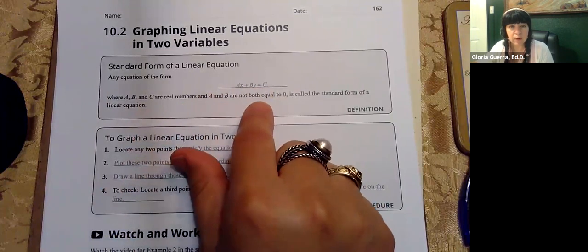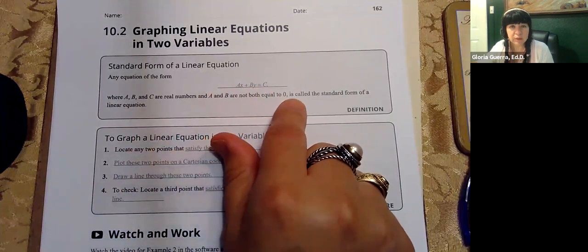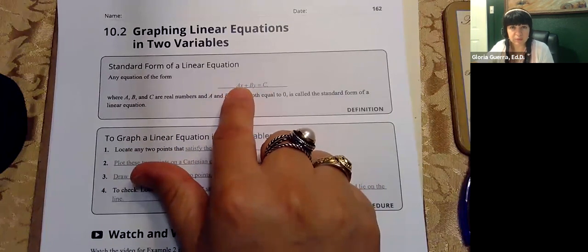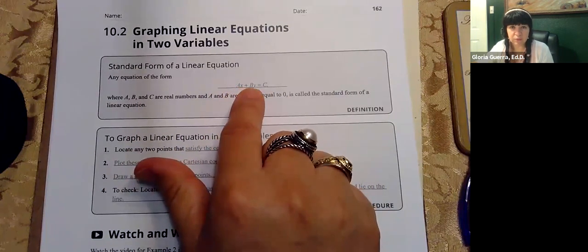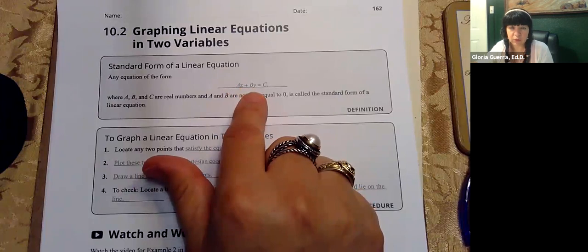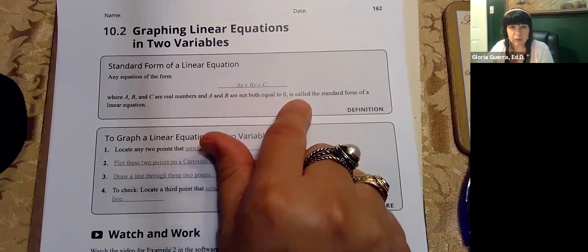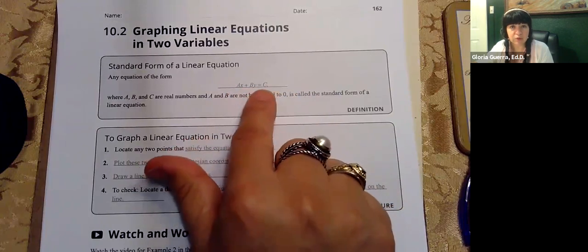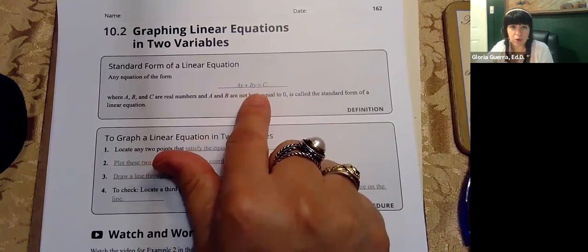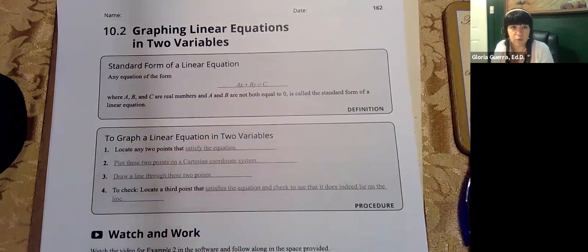A and b are not both equal to 0. Because if they were 0, then anything times 0 is 0 and it falls out, right? Then you wouldn't have an x term or you wouldn't have a y term. So that's why a and b shouldn't be equal to 0. And they say that when you have an equation of this format in that order, it's called the standard form of a linear equation.